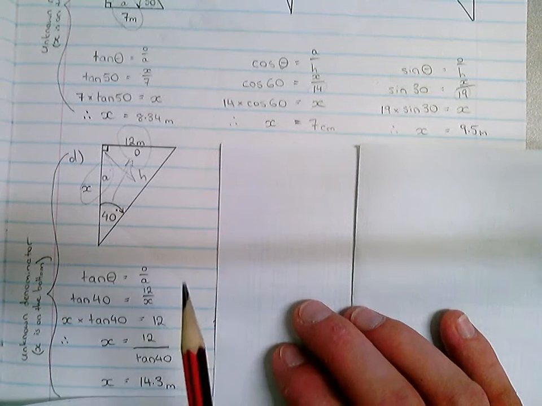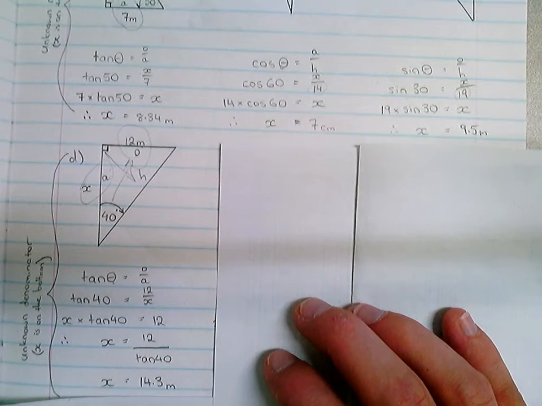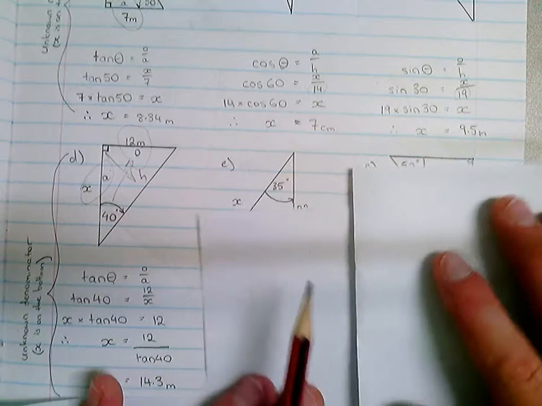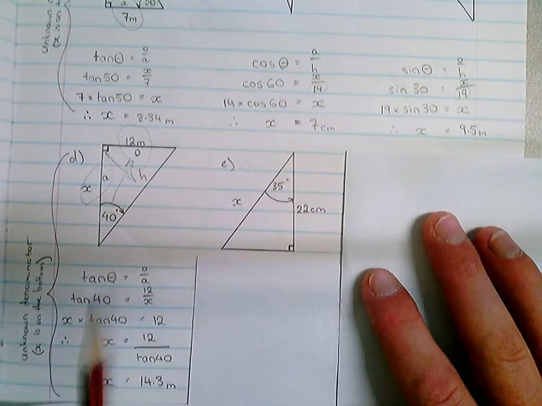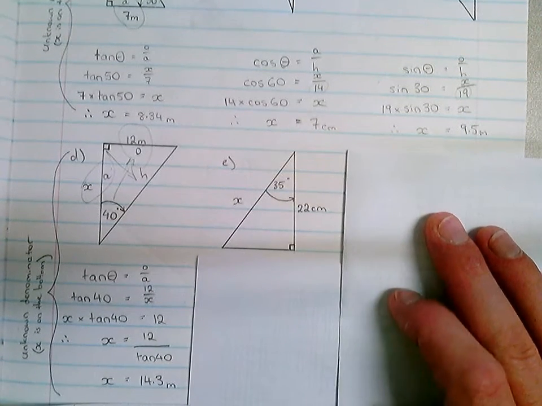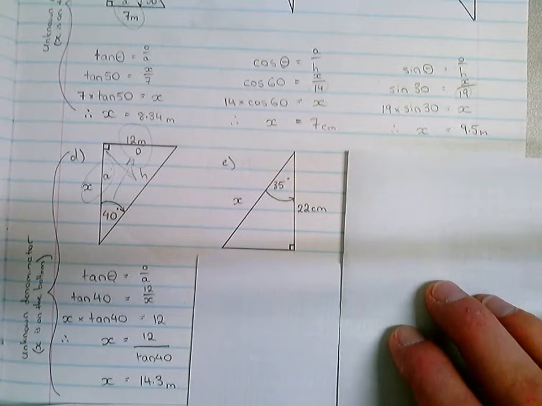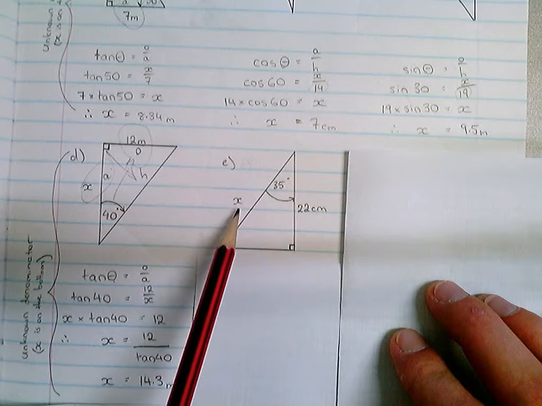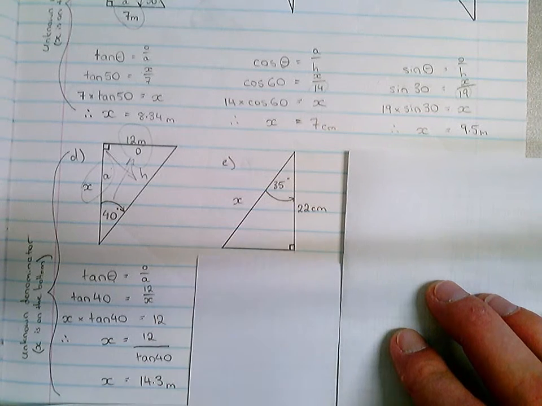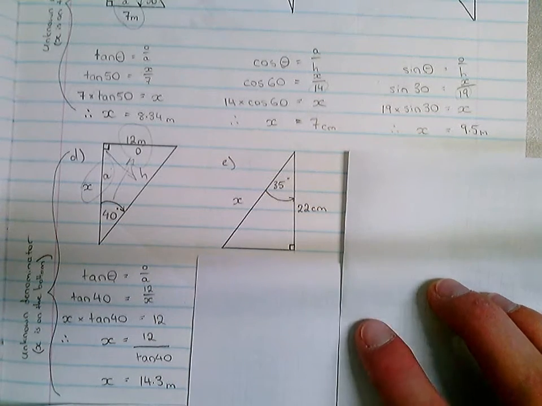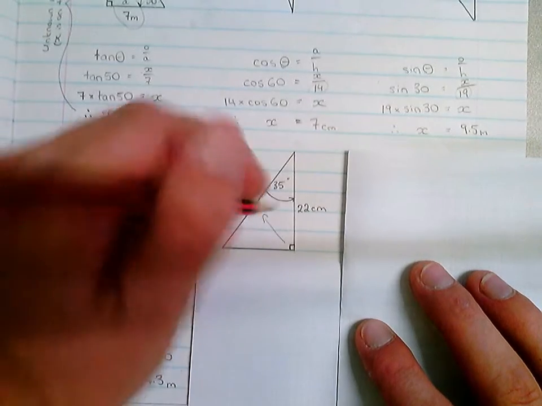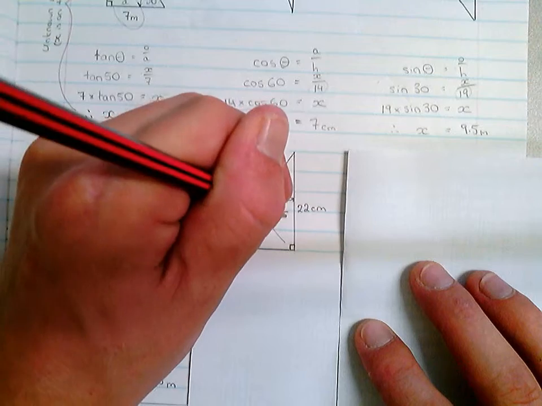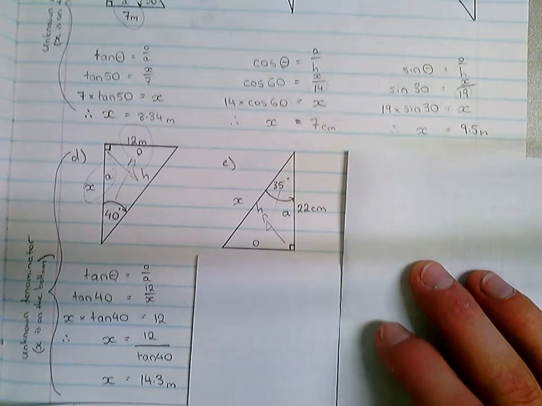The next one is obviously unknown denominator, except now we're using cos again. Okay, looking at the question, there's our triangle, where our angle is 35 degrees. We have an unknown x for the hypotenuse and this value of 22 centimetres. Label your triangle first. There's our hypotenuse. There's our opposite, leaving our adjacent.